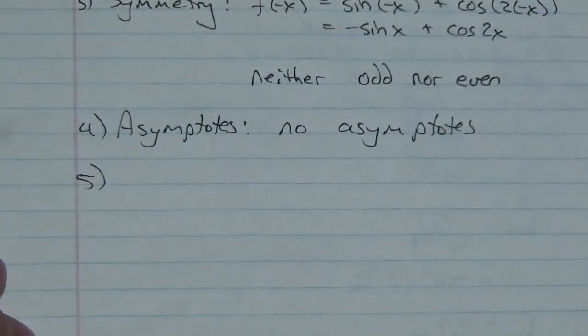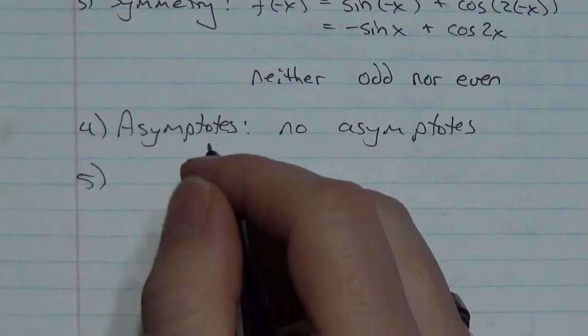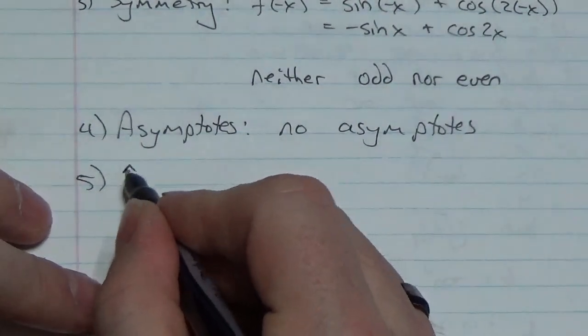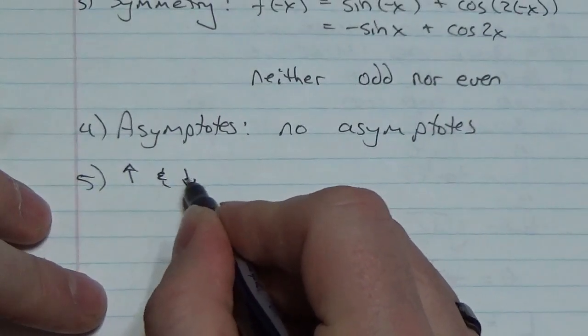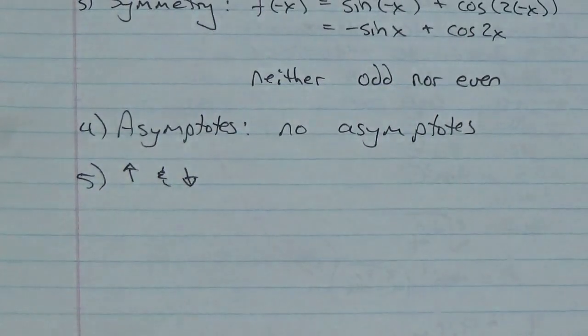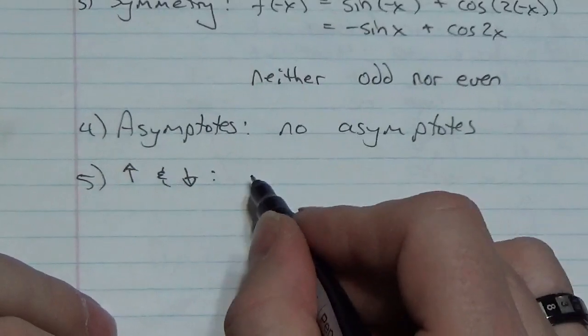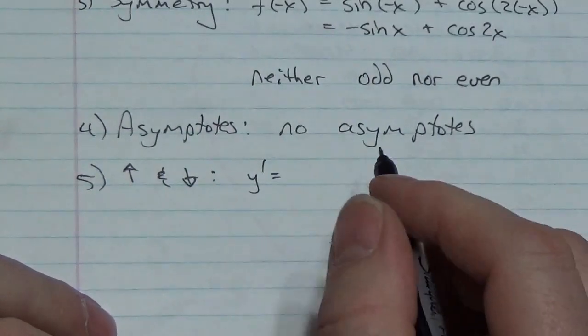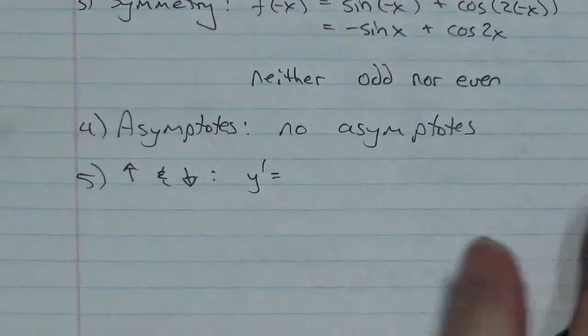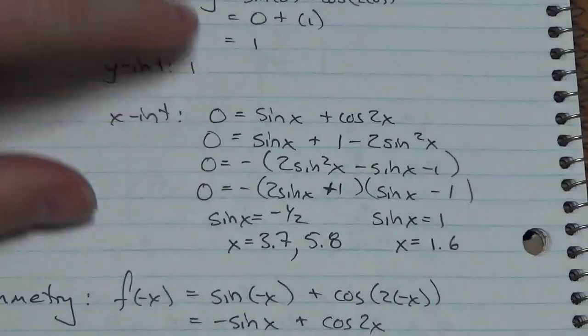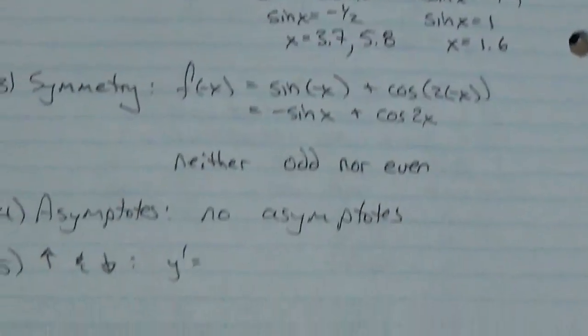Now, here's where this finally kicks in. We are looking for intervals of increase and decrease. So now here's where I've got to take the derivative. So the derivative of my function, bear in mind, we'll go back up here, it was sine plus cosine of 2x.